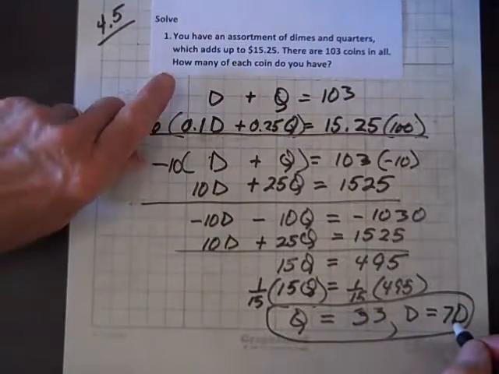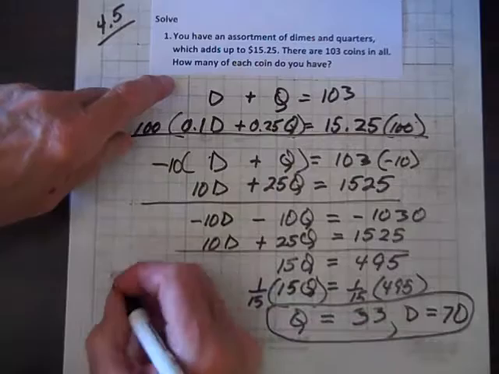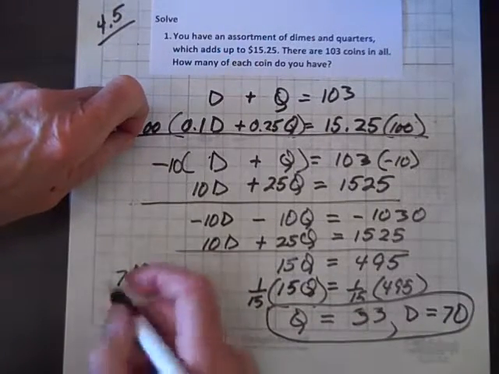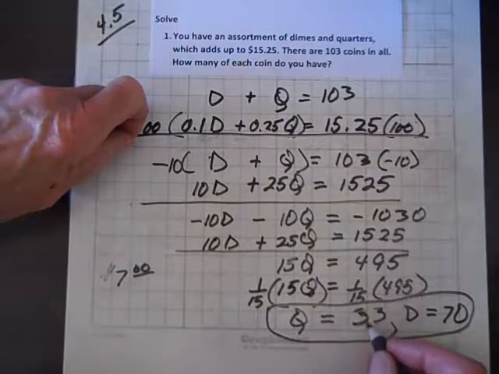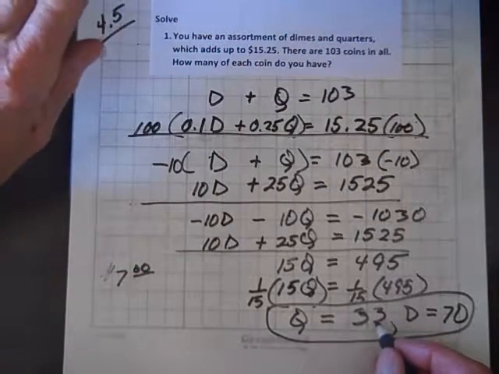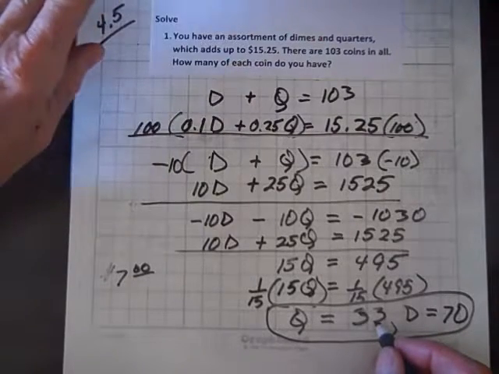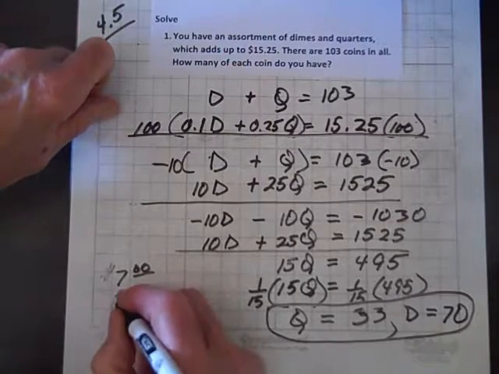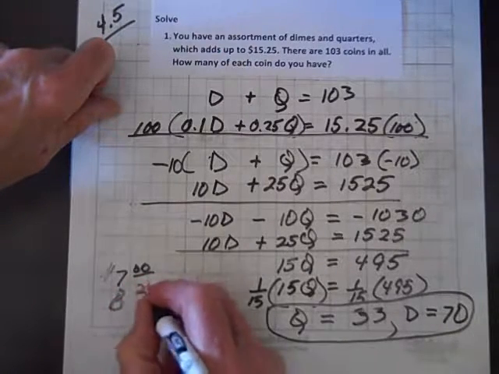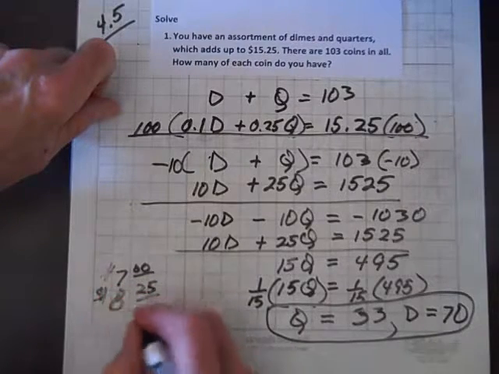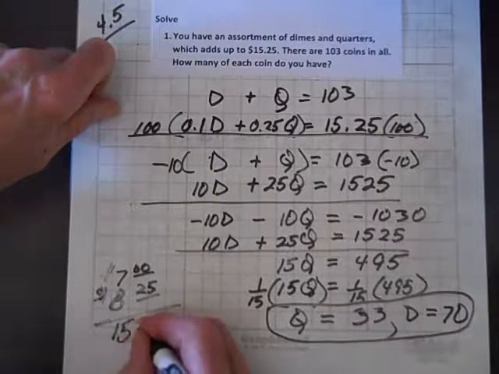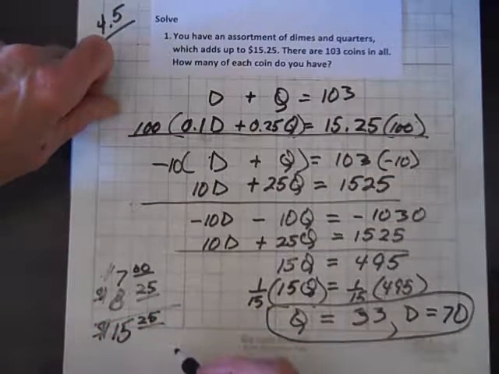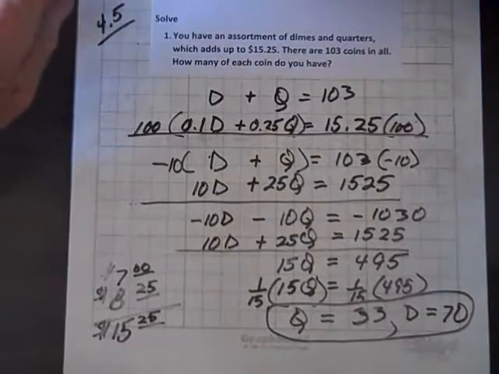Now, 70 dimes is $7. So this is just a check: 70 dimes is $7. And 32 quarters is $8, and so 33 is $8.25. Let's add them up and we get 15.25. Whoa, there's our check, and we've got the right money amount, so we did it right. We've got another one coming up.